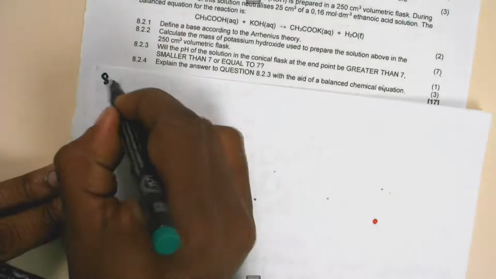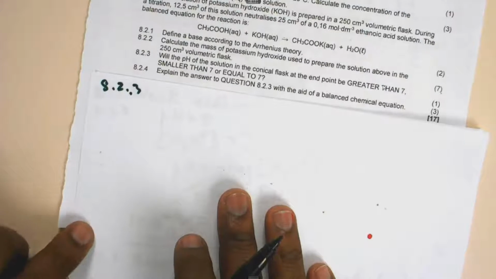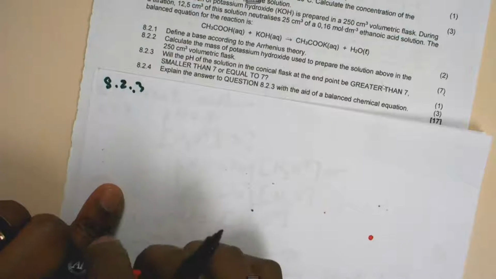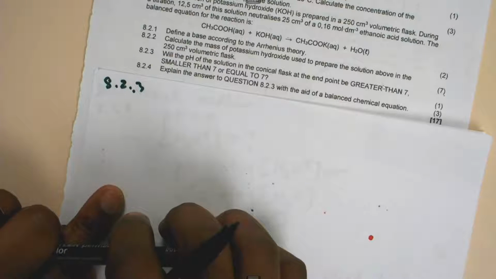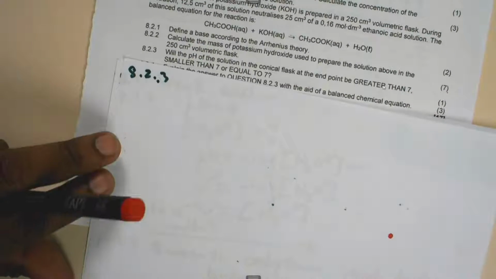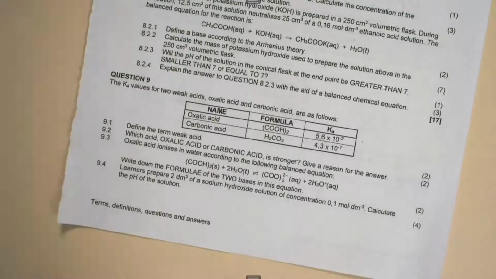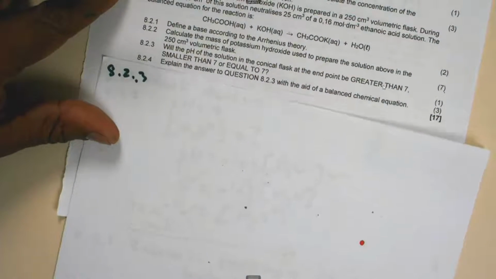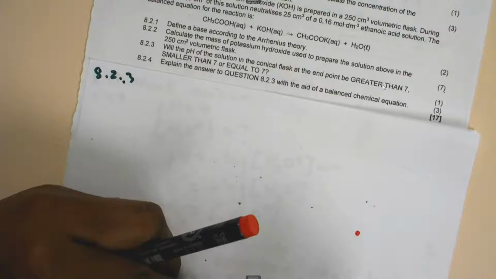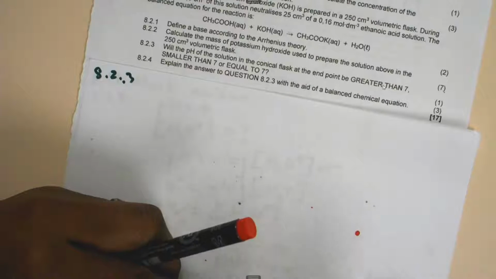Then at 8.23, the question is, will the pH of the solution in the conical flask at the end point be greater than 7, smaller than 7, or equal to 7? Now, remember from the previous videos we spoke about the MBP. You should be familiar with that. We also spoke about A and B, and when we can know that we are going to have a pH greater than 7 or less than 7, and so forth.